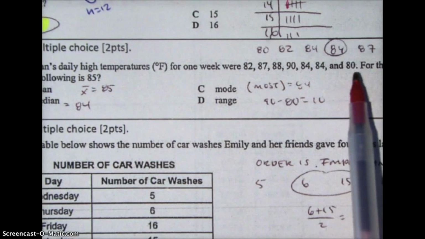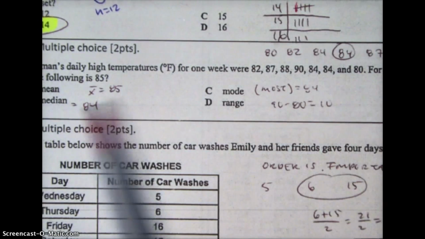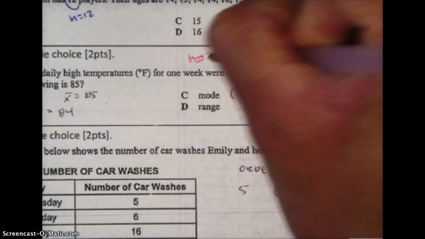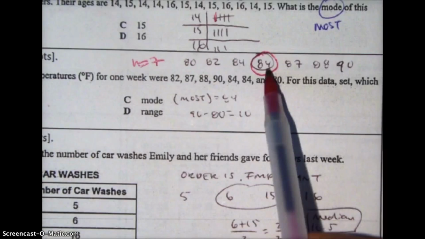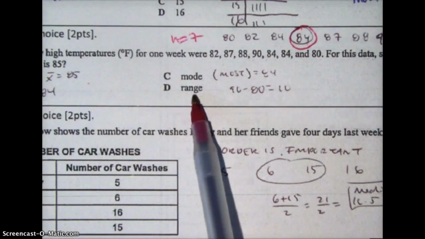Okay? So if you calculate all these numbers, you'll find the mean to be 85. The median, because there's 7 days of the week, this is an odd number set, so n equals 7, which means you have 3 to the left, 3 to the right, so this number here is your median, so that would be 84. The mode occurs the most, 84 is 2 times, so there's 84, and your range is your max minus your minimum, so that's 90 minus 80, which is 10. So the only answer that is 85 is the mean. That would be choice A.